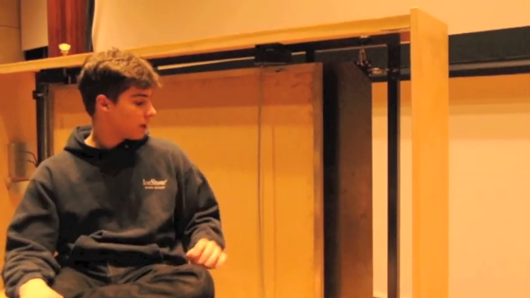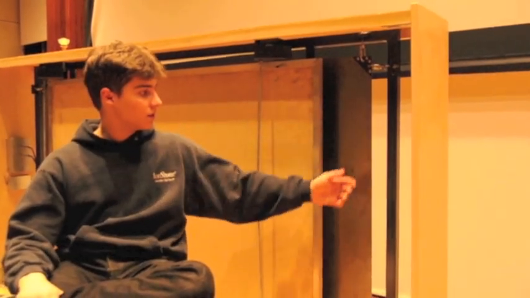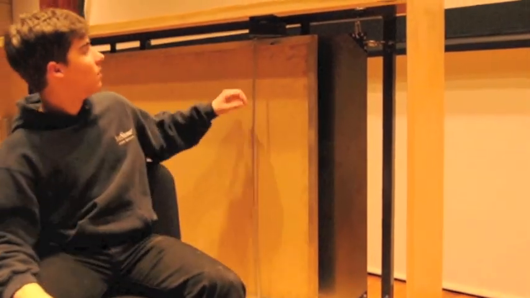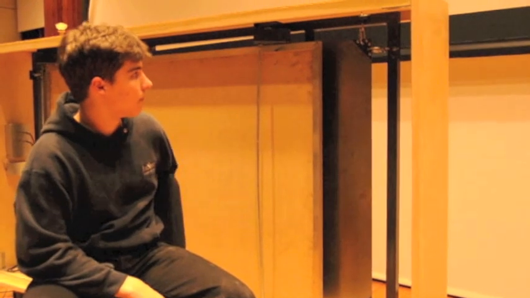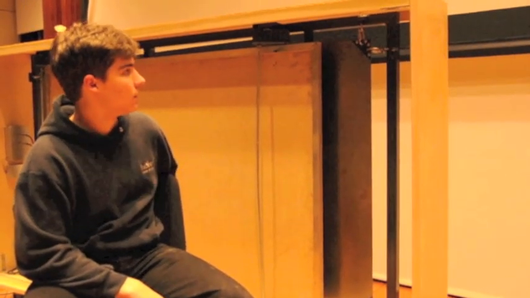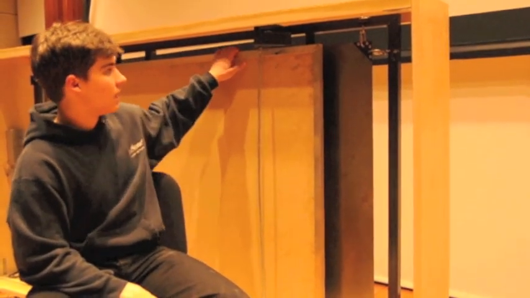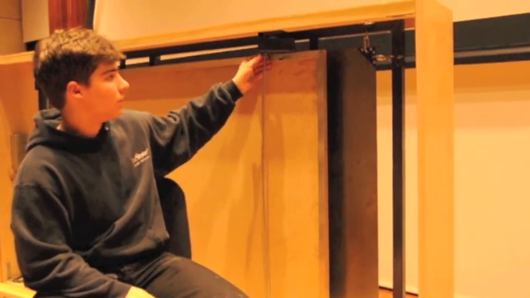So behind me is the mechanism that I built. The plate, this very thin steel, is tensioned inside a welded metal frame that I built. This mechanism here is the damper plate that can be moved closer or further away from the plate to change the tonal qualities and the length of the reverberation.